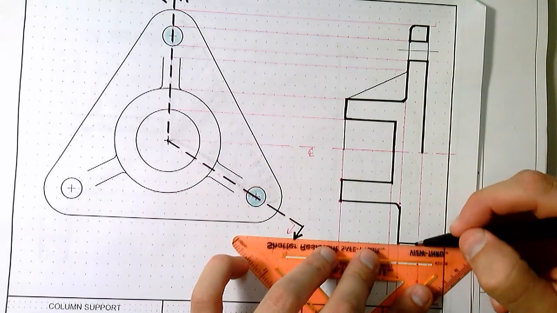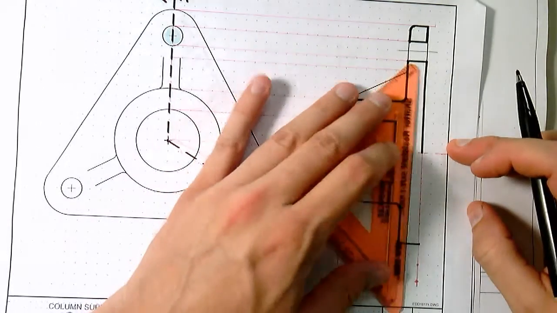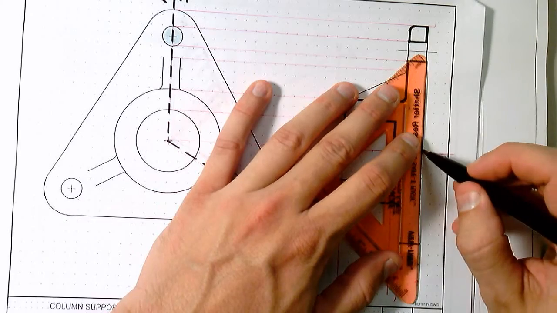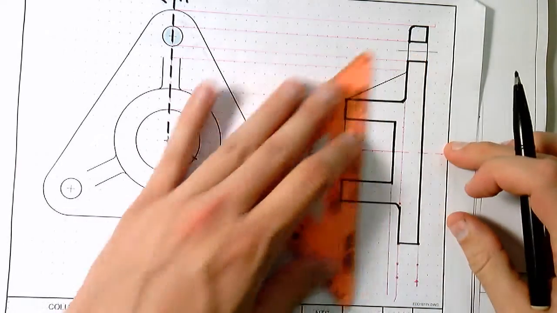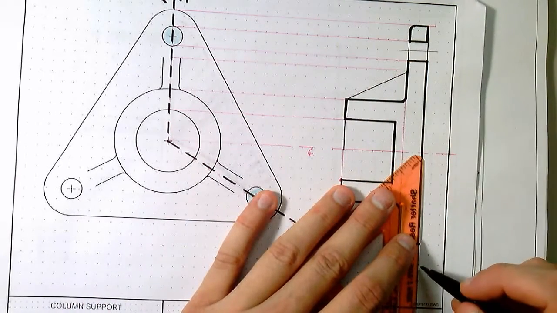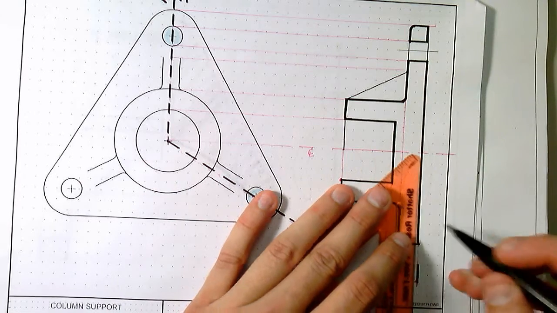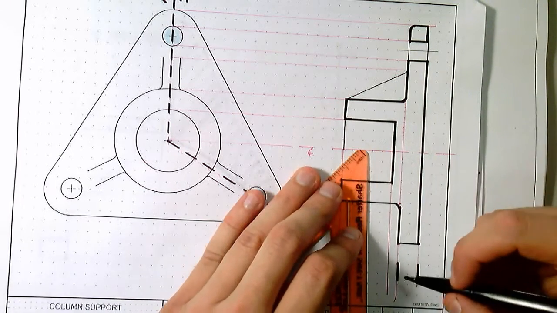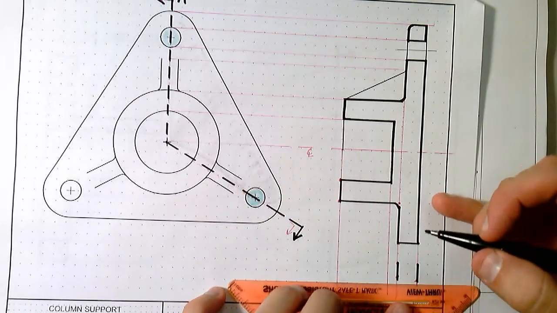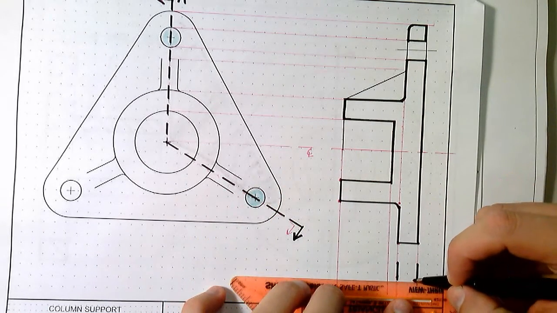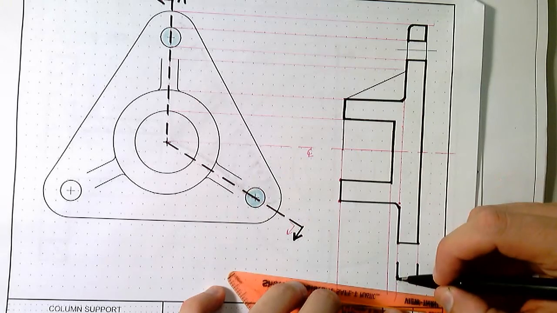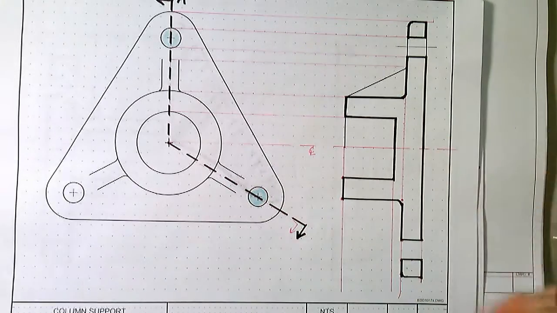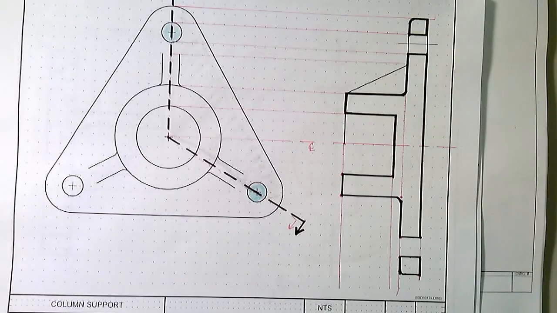Remember, this heavy line I'm drawing is the material that's being cut, which should be shown as a 2B, 4B, something heavy. I've created the heavy cut lines.